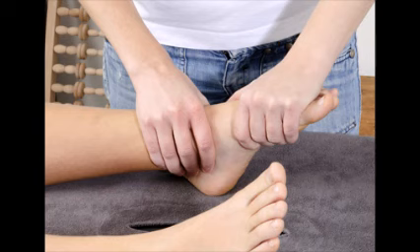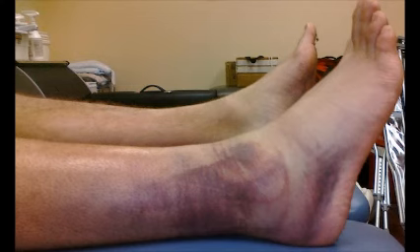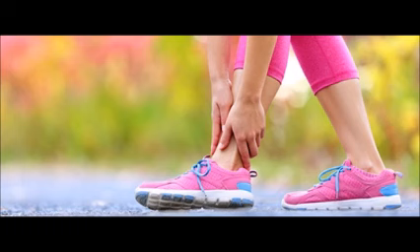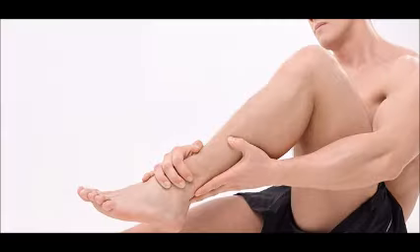What is the recovery time for an individual suffering from high ankle sprain or syndesmotic ankle sprain? High ankle sprains or syndesmotic ankle sprains are considered to be more severe than a normal ankle sprain that any person can suffer with, and hence a high ankle sprain takes a while longer to heal than a normal ankle sprain.